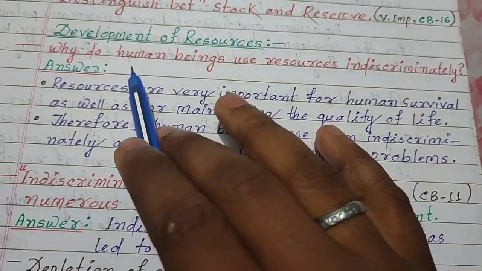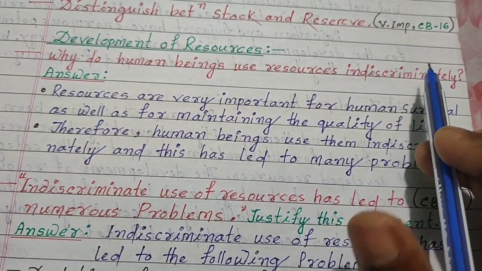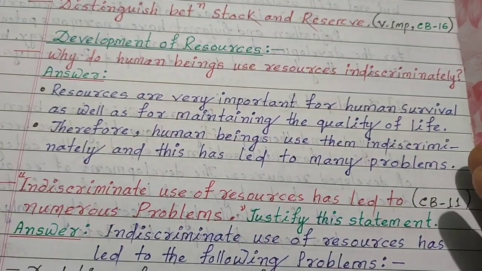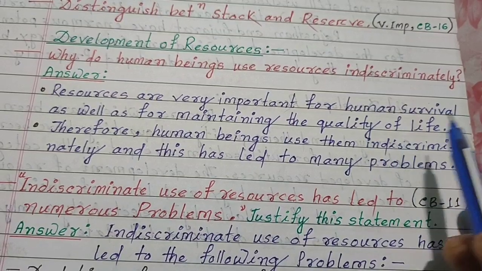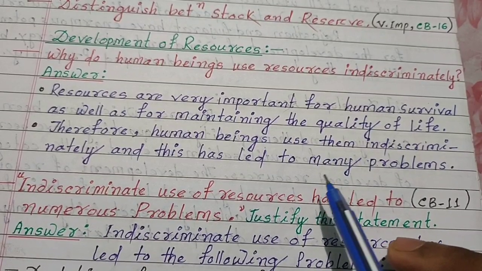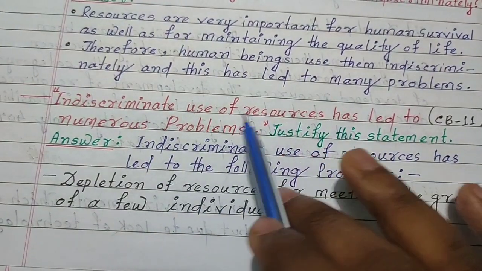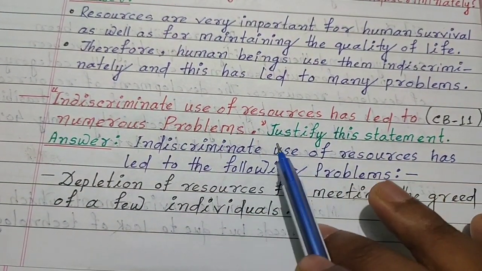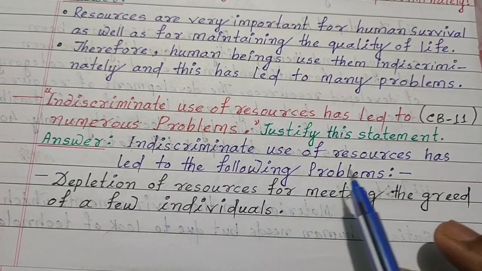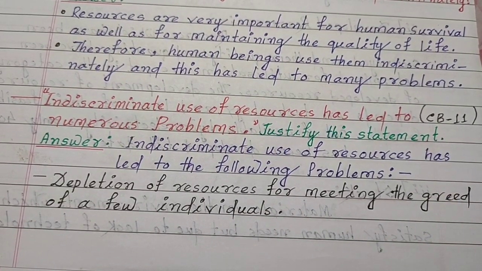Okay. So why do human beings use resources indiscriminately? Basically, resources are very important for human survival as well as for maintaining the quality of life. Therefore human beings use them indiscriminately and this has led to many problems. Next question, indiscriminate use of resources has led to numerous problems. Justify this statement. First, indiscriminate use of resources has led to the following problem: depletion of resources for meeting the greed of a few individuals.